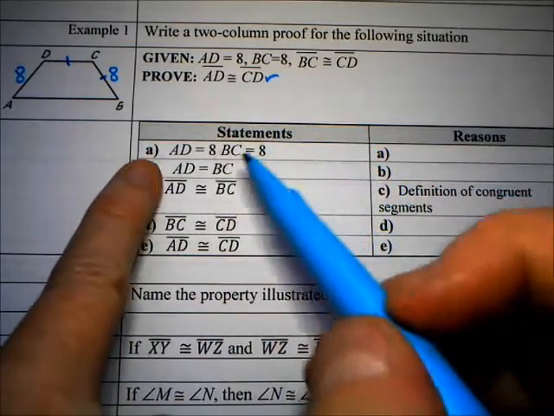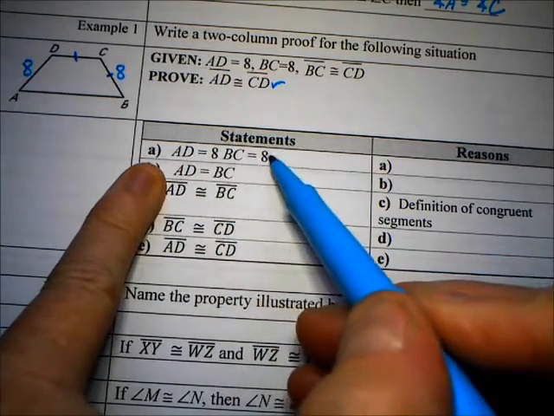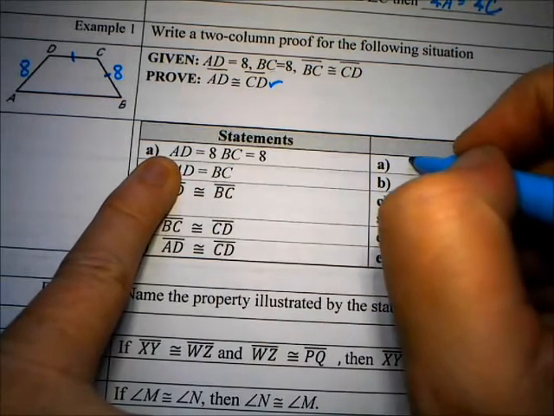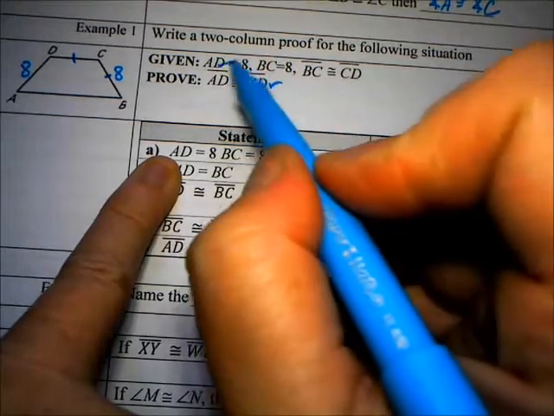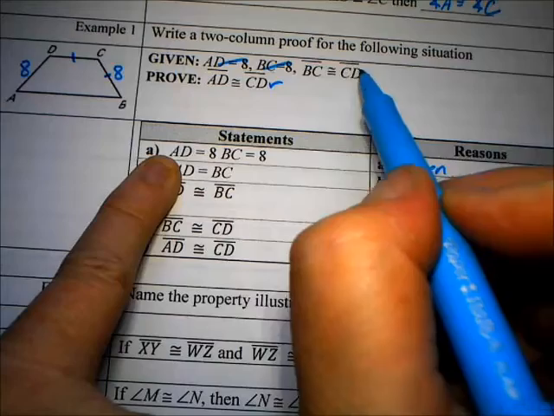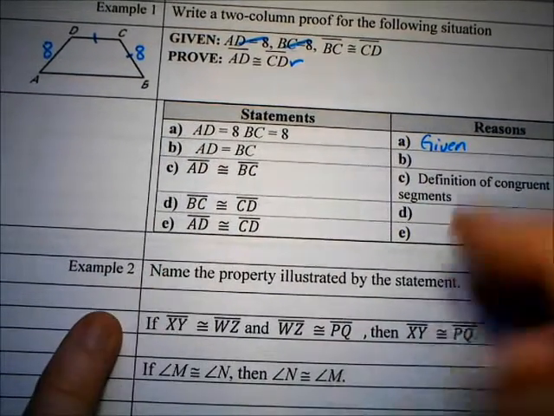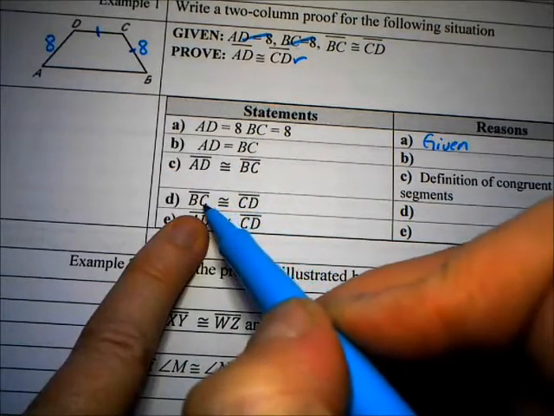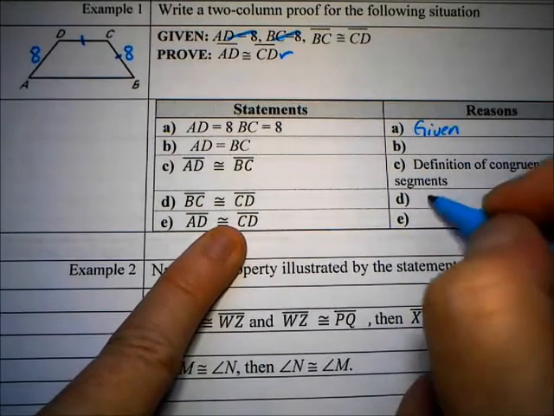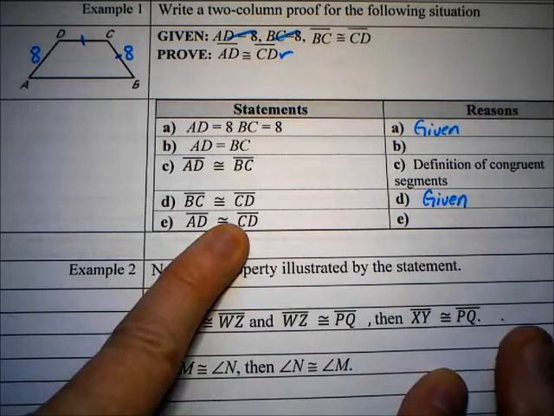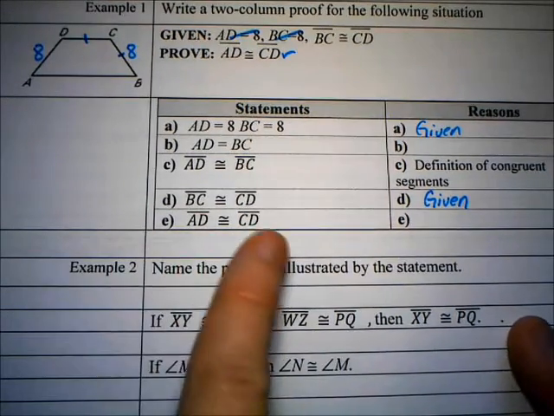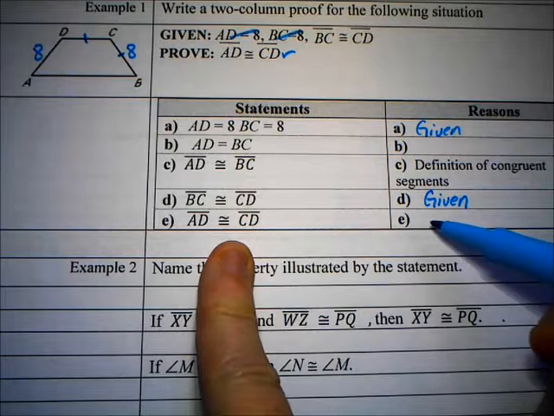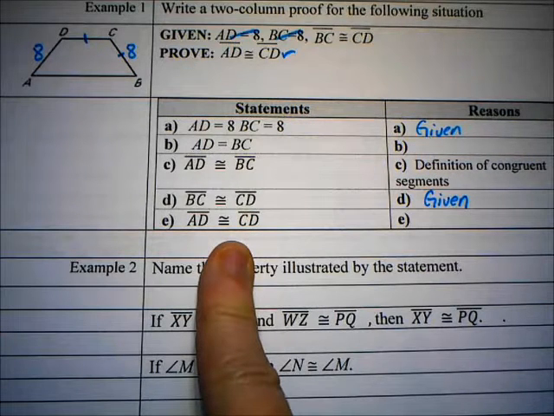Alright, as before, if I look at A, AD equals 8, BC equals 8. This statement always has to start as your given. Notice it has it there. Do notice, though, we used the first two, but we didn't use the last one. I want to find out where that step is located in my proof. Well, BC congruent to CD, right there on D, that's where it exists, so I'm going to go over to D and write the word given so that I don't get confused later trying to figure out what that is. And do not go down to AD and CD and put prove on E just because it's there. So many students do that and get it wrong.